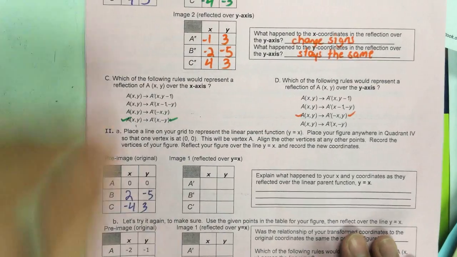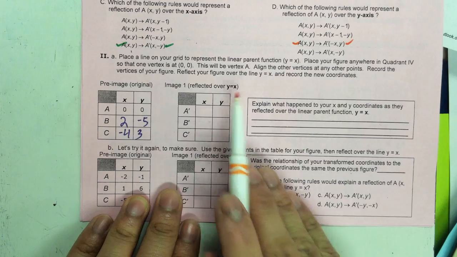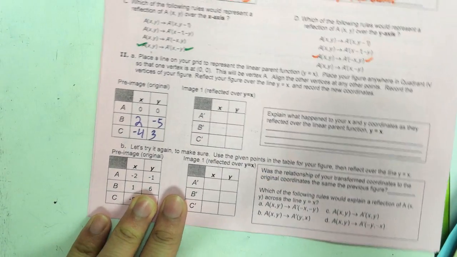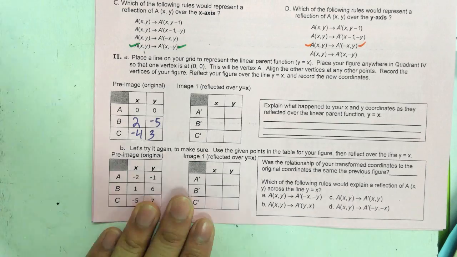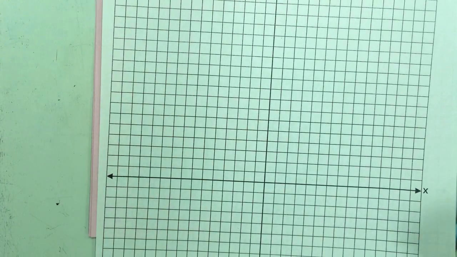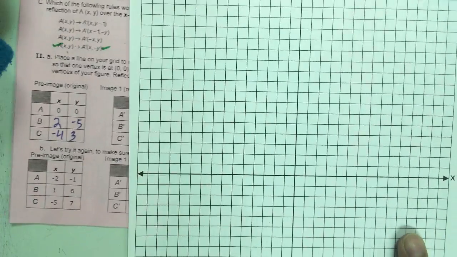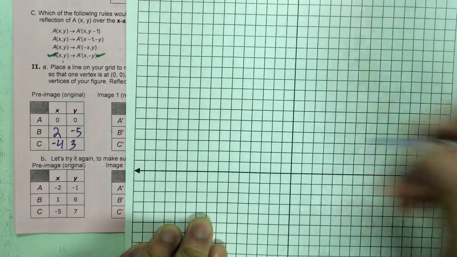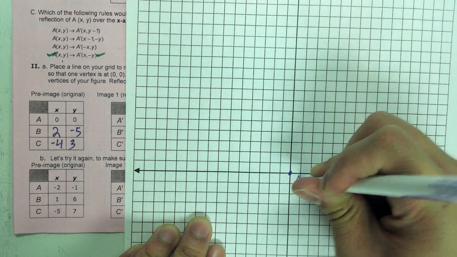Next up, we're going to take a look at what happens when our line of reflection is y equals x. So again, I have these points to use as my example. Let me plot these points. A is at 0, 0.